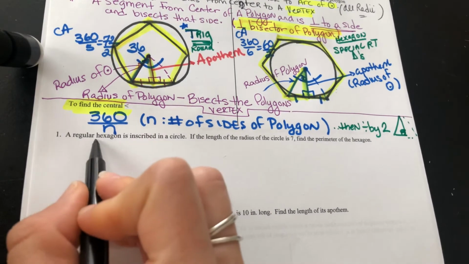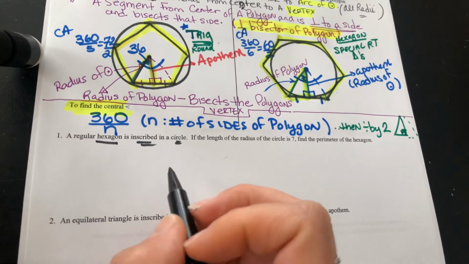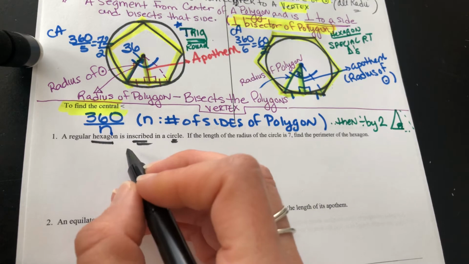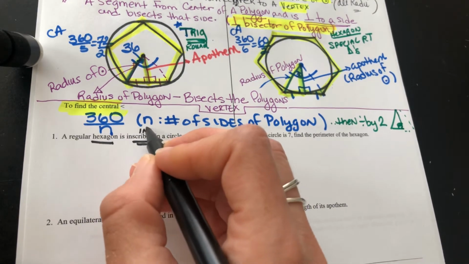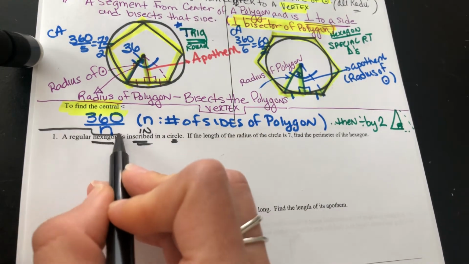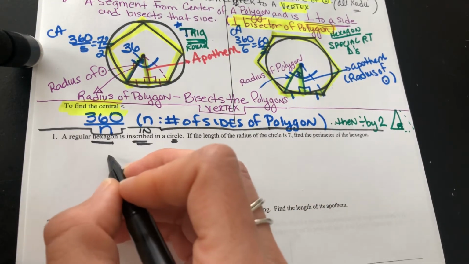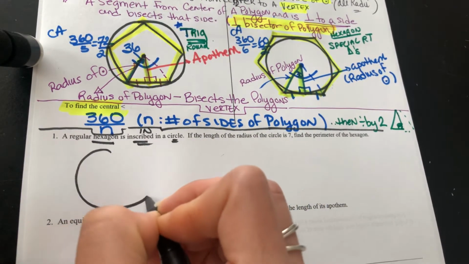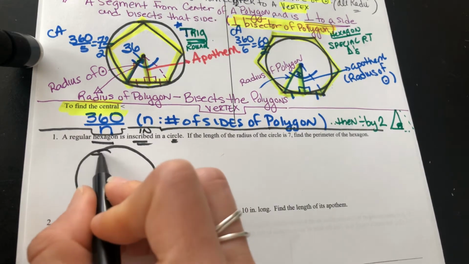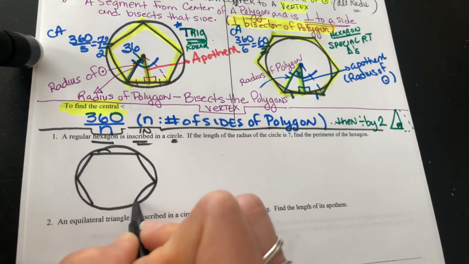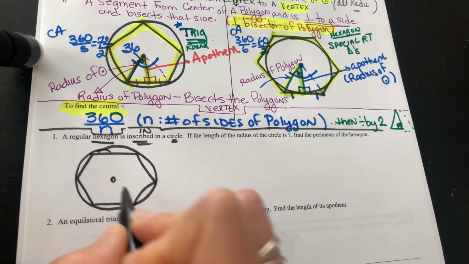So first it says a hexagon is inscribed in the circle. I like to draw the outside object first. If the hexagon is in the circle, let's just go like this to keep our notes neat. All right, so that means I have a circle. And let's draw the hexagon. Hopefully we all realize there's 6 sides. There you go.